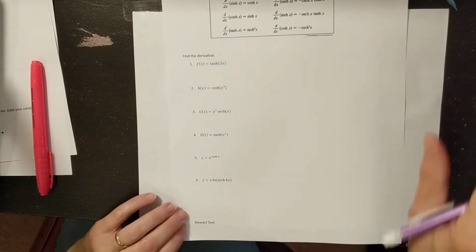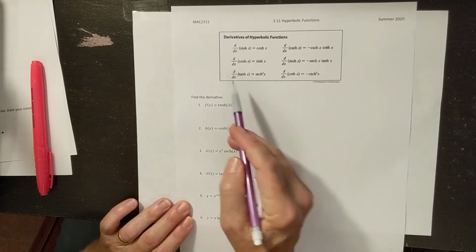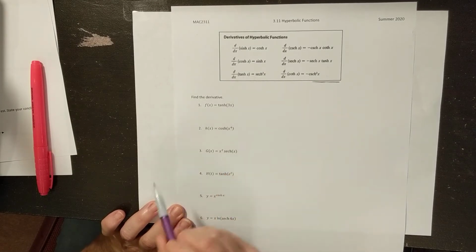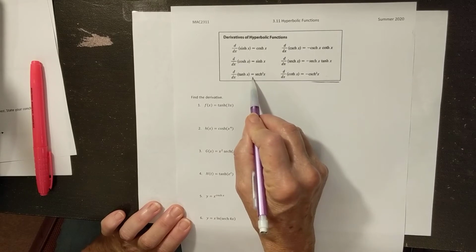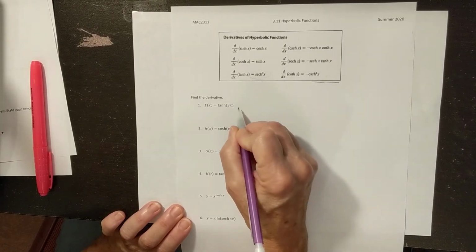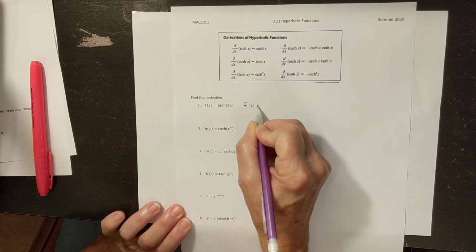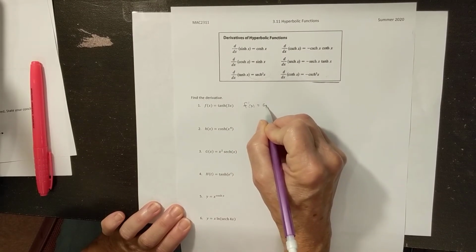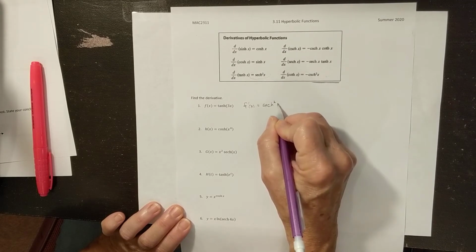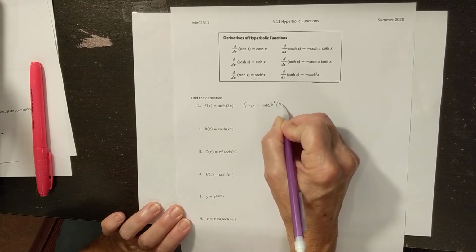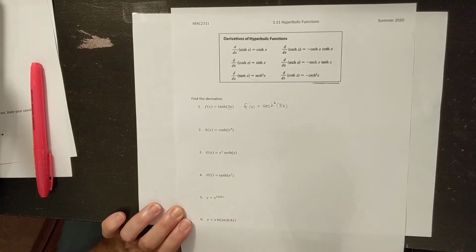Let's take the derivative of the hyperbolic tangent. We'll just look here and get used to what it is. The derivative of the hyperbolic tangent is hyperbolic secant squared. So if we need to find f prime of x, this is going to be hyperbolic secant squared, not of x, but of 3x, because that's what the inner function was, times the derivative of the inner function.